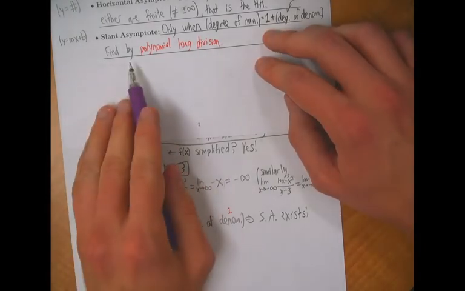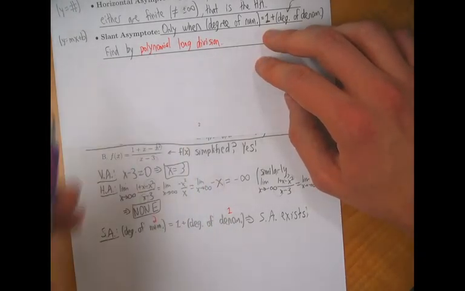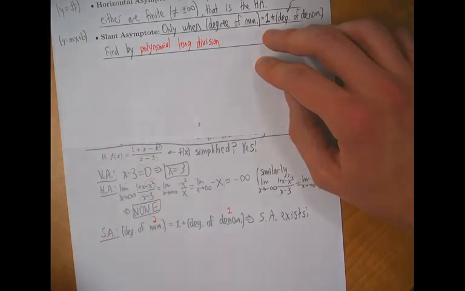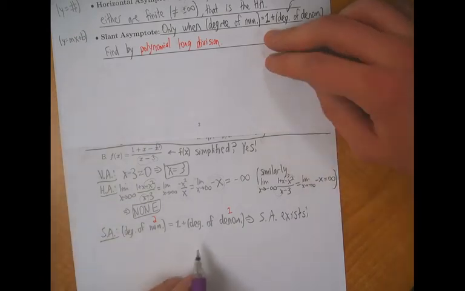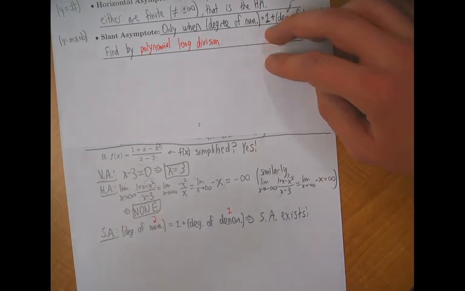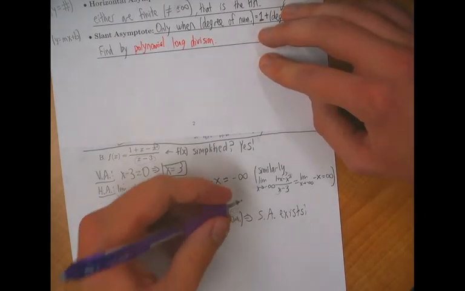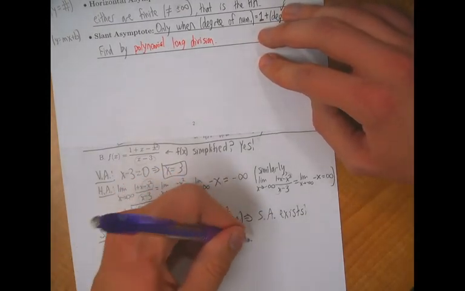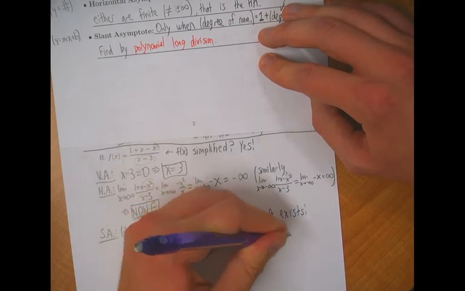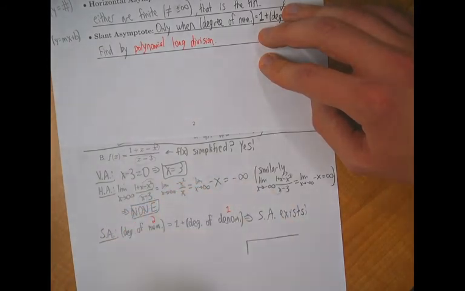Now, the problem says that at this point, we have to find our slant asymptote by polynomial long division. So here's what that means. We are basically going to have to use that box for division that you guys have been seeing in K through 12 math.